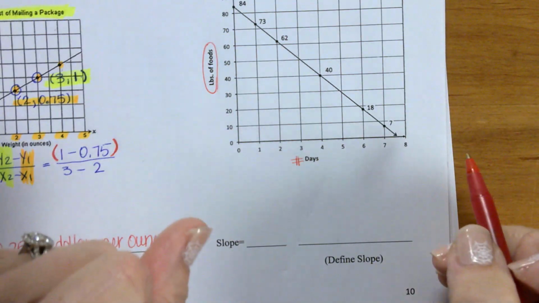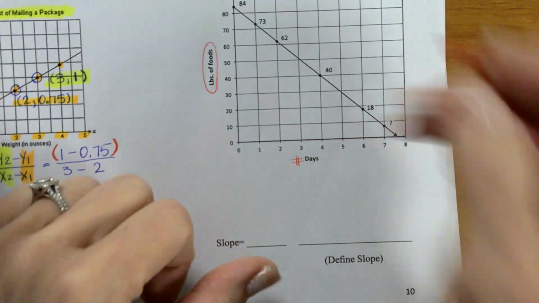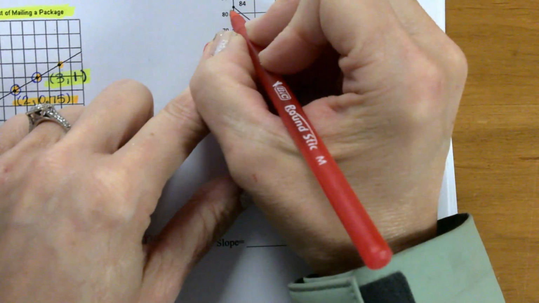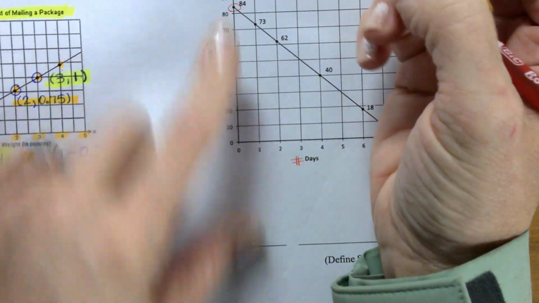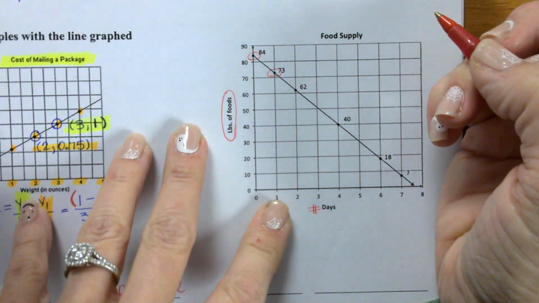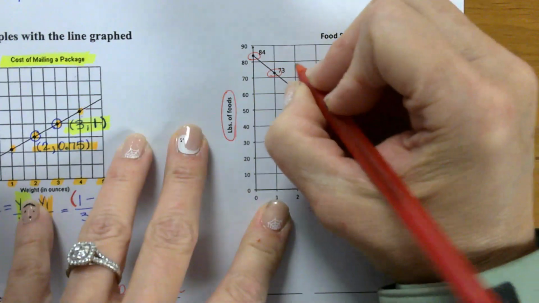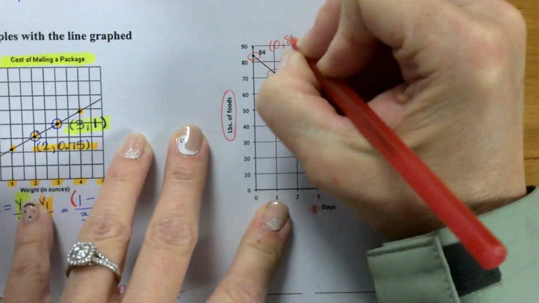All right, so let's talk about the things we might use. This right here, that says 84, the x value is 0. This is a y value of 73. It has an x value of 1. 1 comma 73. 0 comma 84.